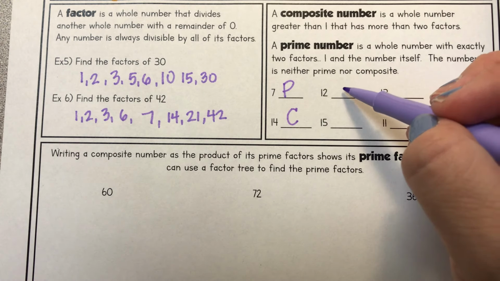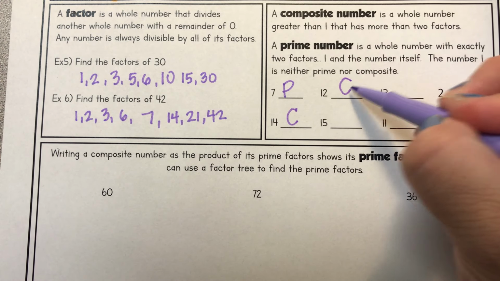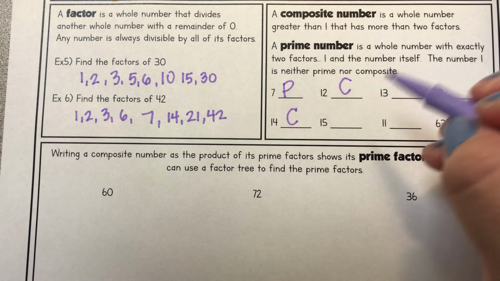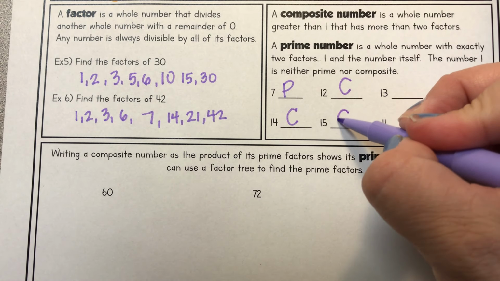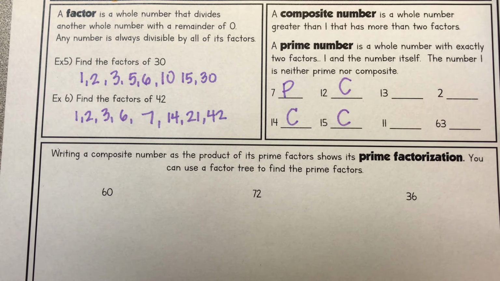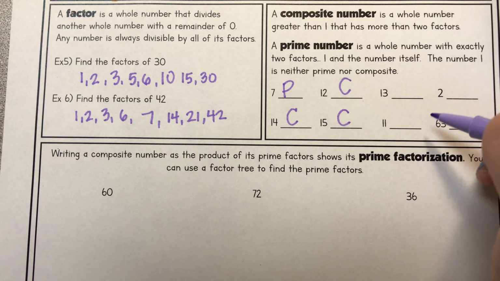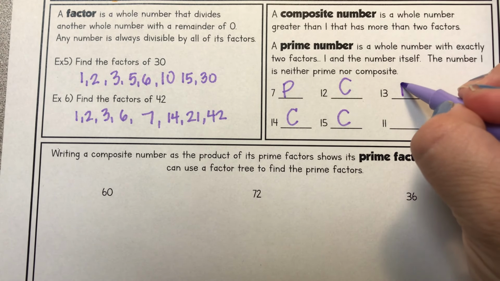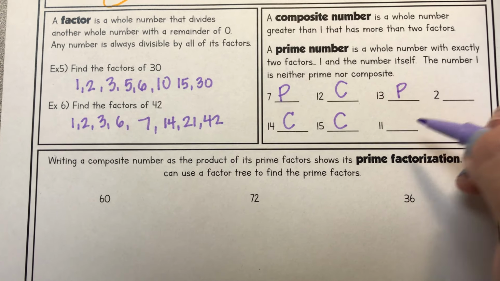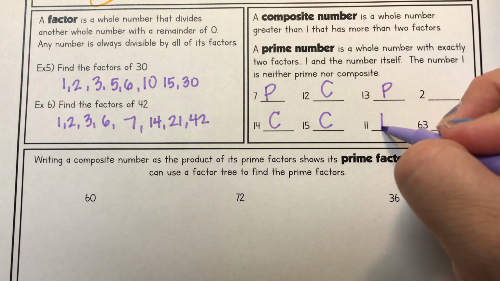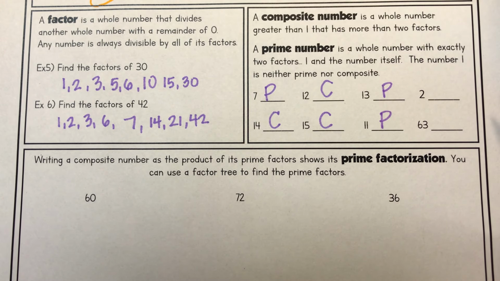So it's composite. 12, composite, because you can do 3 times 4. 15, composite, because you can do 3 times 5. 13, prime. It's only 1 times 13. 11, prime, only 2 factors, 1 and 11.